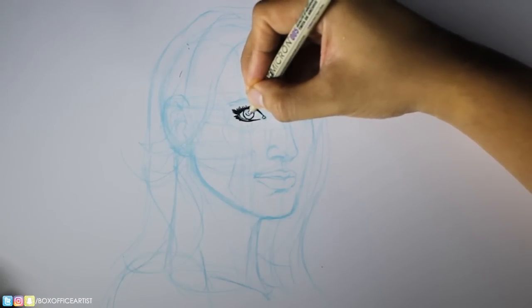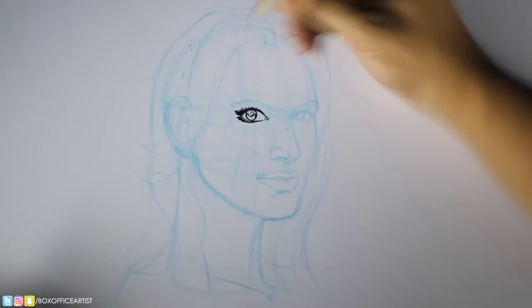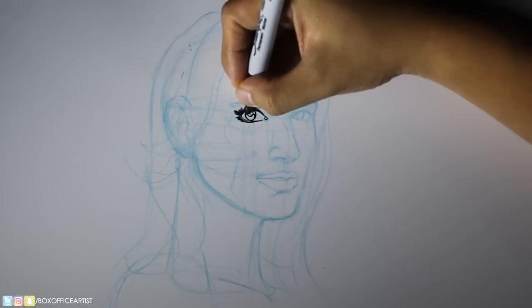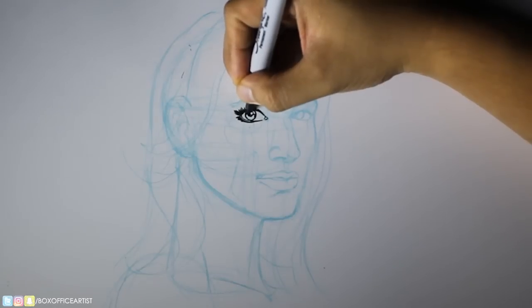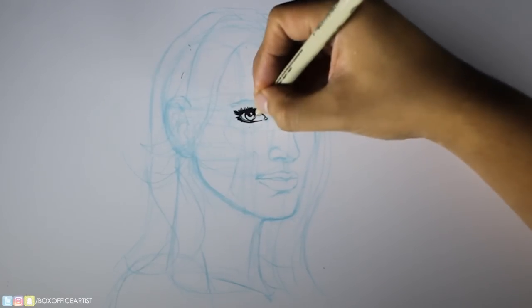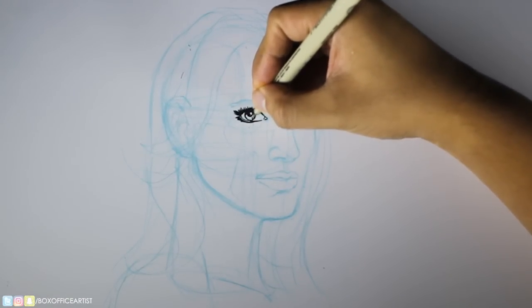And again, guys, render your eyes however you want, but this is how usually I would do it. Go in here, grab a Sharpie just to fill in those blacks a little bit more here. Alright. Okay, and now I'm going to add some little details inside here like this.